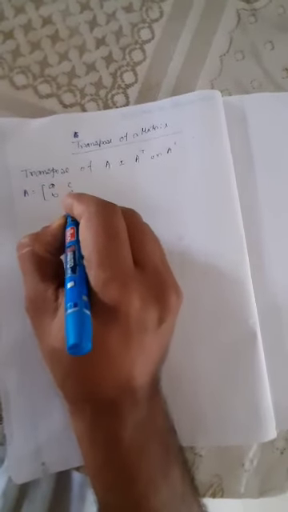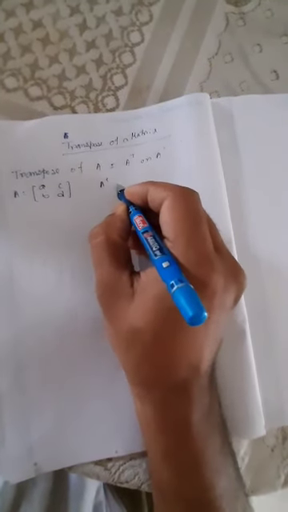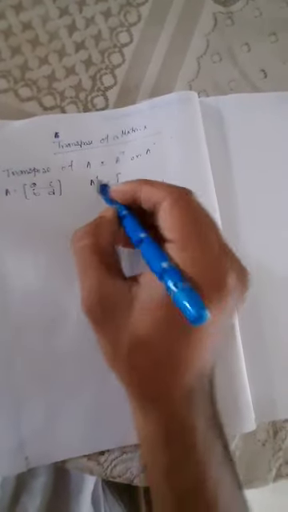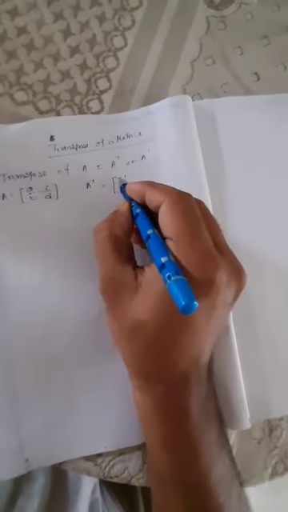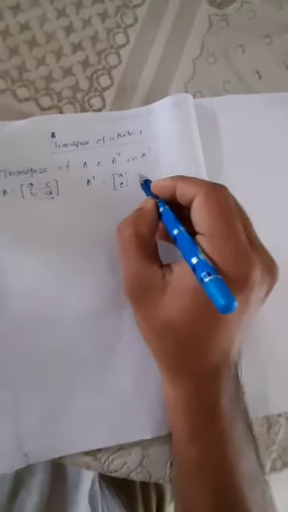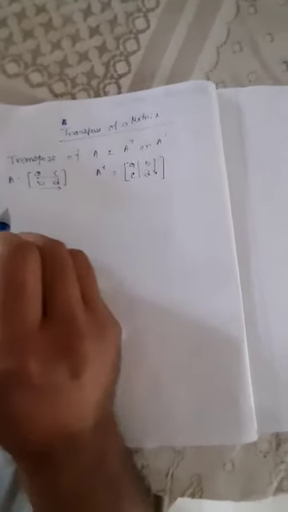Okay, now suppose A is [A, B; C, D]. Then A transpose becomes, if you change this row into a column, A and C, and if you change this row into a column, B and D. So the reduced matrix will look like this. It is a 2 by 2 matrix.